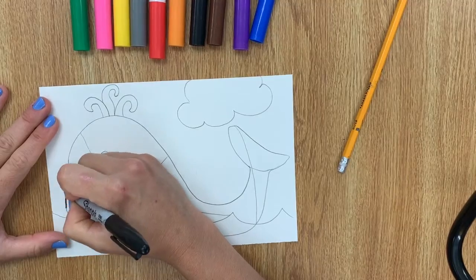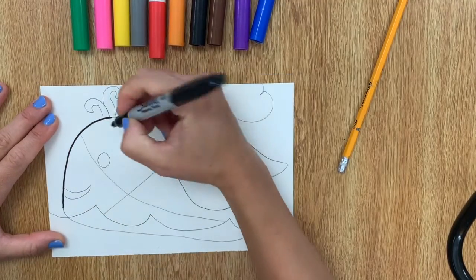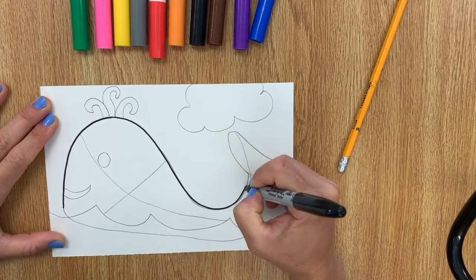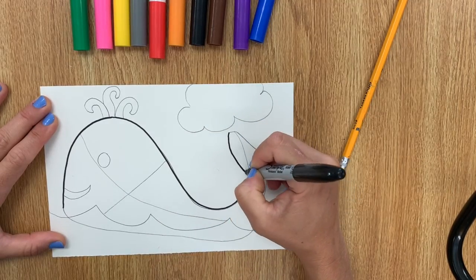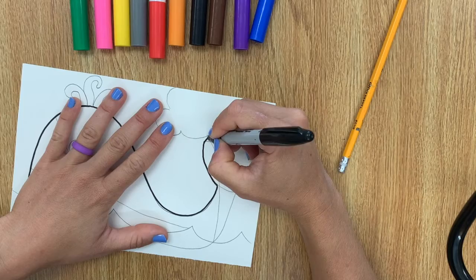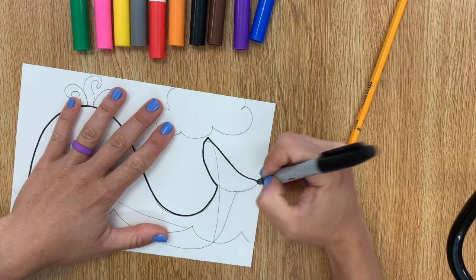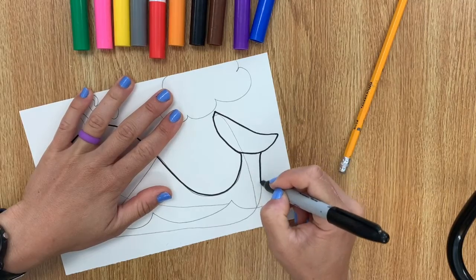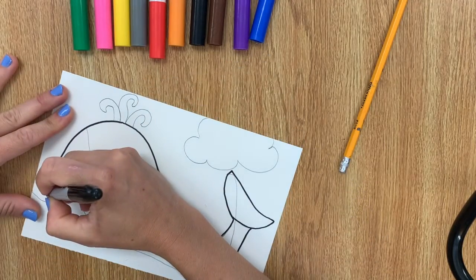Then I'm going to take my Sharpie and I will trace around the outside edge of these lines. So go ahead and take time to trace over all of the lines that you just drew with your pencil. If you do not have a Sharpie, remember that you could just use a regular marker or a pen in order to do this.